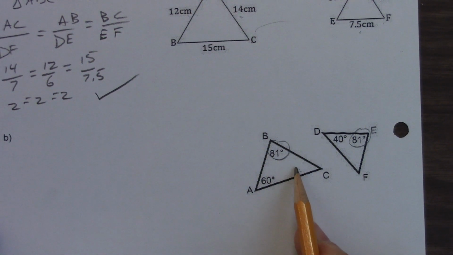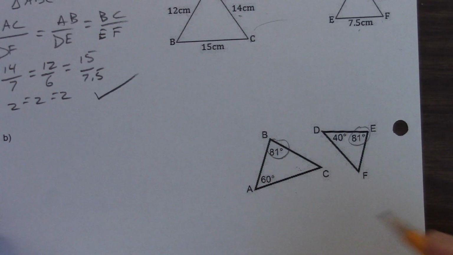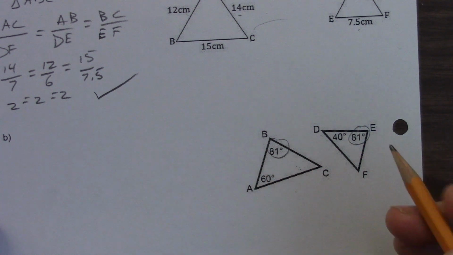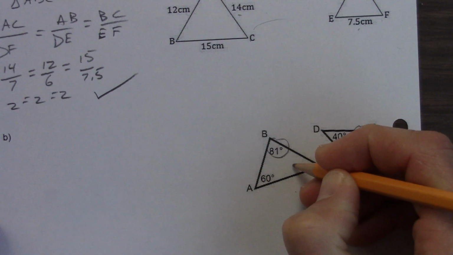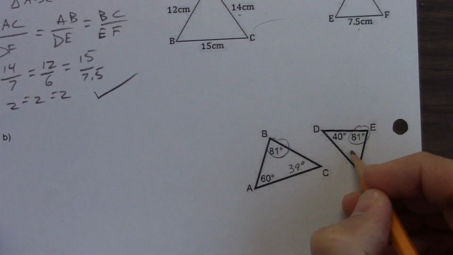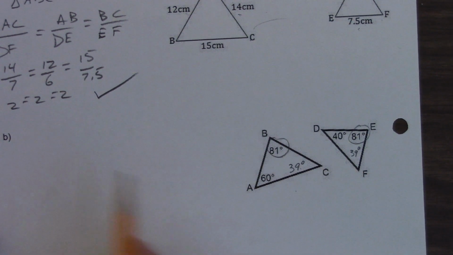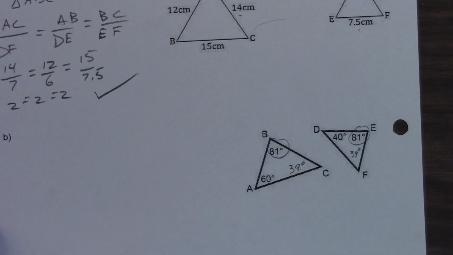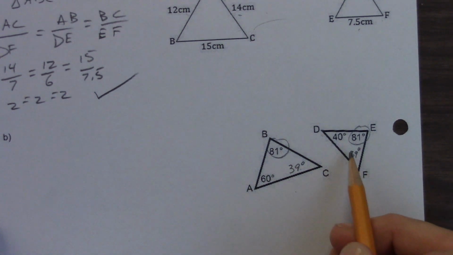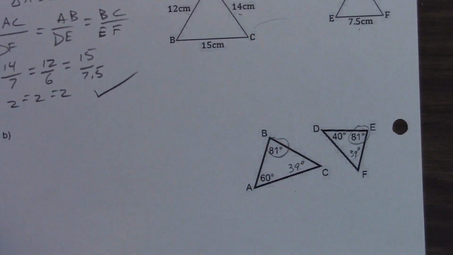What is this angle C? Yeah, Lucas? Yes, 180 minus 81 minus 60 is what? 39? And I'm going to get 39 here as well. So we then know that there are two angles that are similar. Okay, we can say 39 and 81. Oh wait, that can't be right.